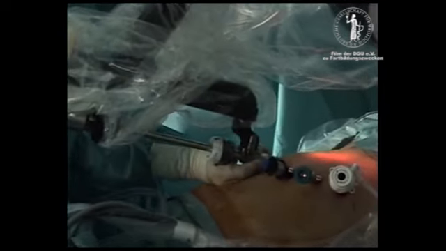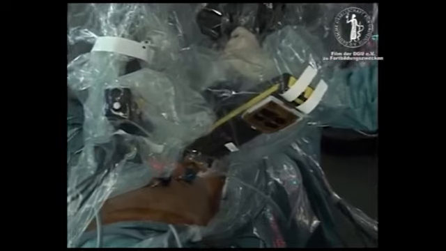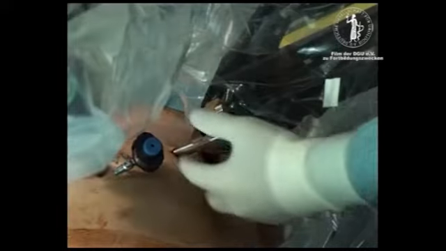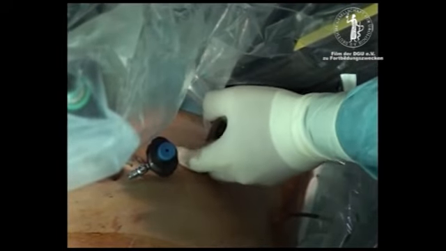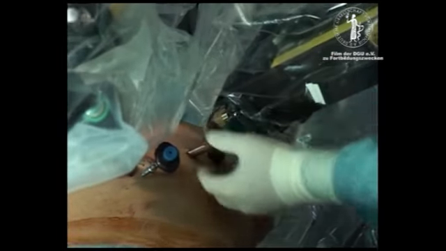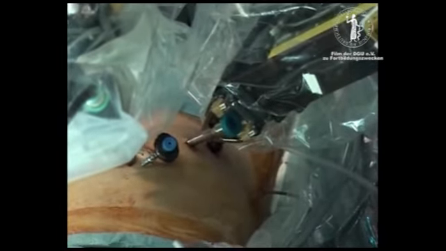The robotic arms are swung down to the robotic trocars and attached using the screw fittings. The correct placement of the trocar in the abdominal wall is controlled and corrected if necessary. The same again on the left side.